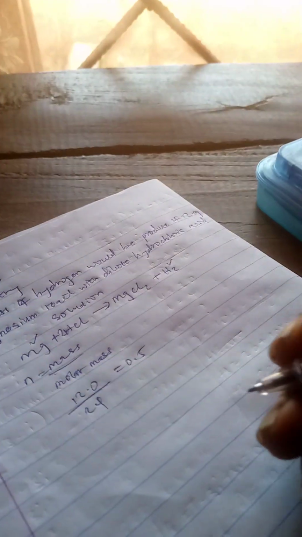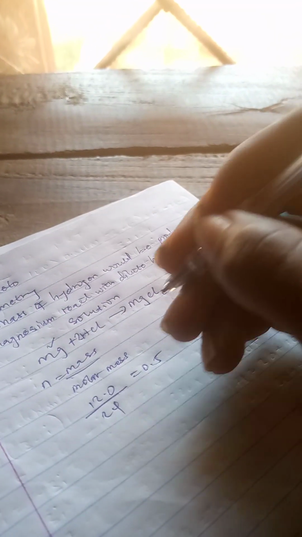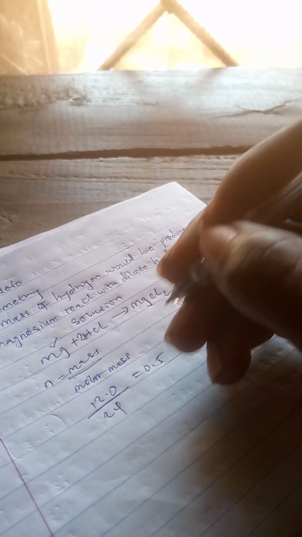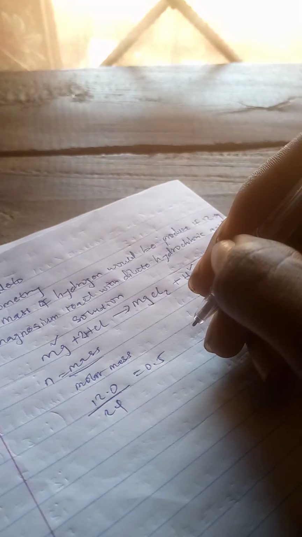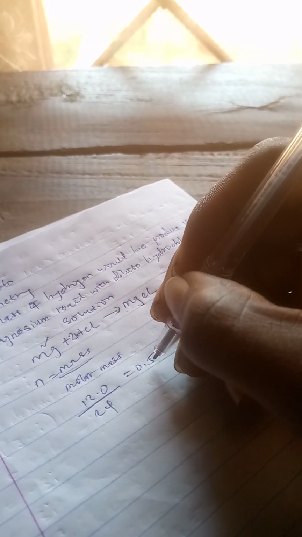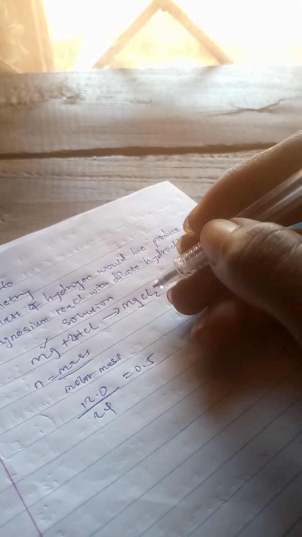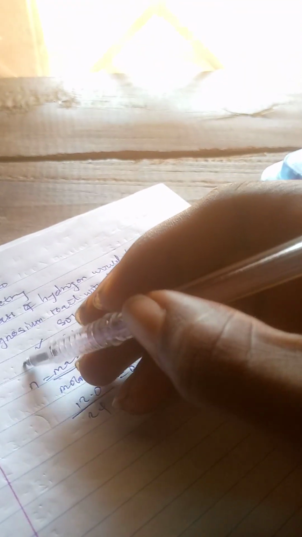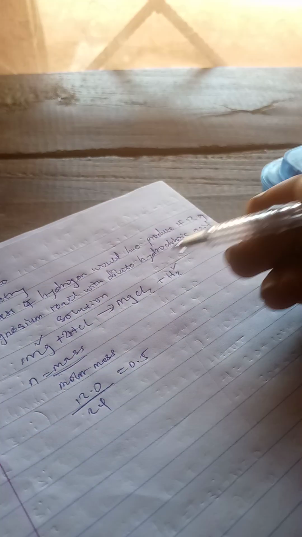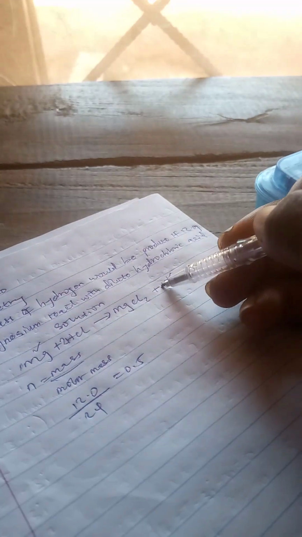So we have gotten our mole, because this one is mole to mass conversion. In stoichiometry, we have volume to volume, mole to mole. There are many, but this one is mole to mass conversion. Then now we have gotten our mole. Now let's use our coefficients. Magnesium has one coefficient because there's an invisible 1 here. Hydrogen also has one coefficient because there's an invisible 1 here.